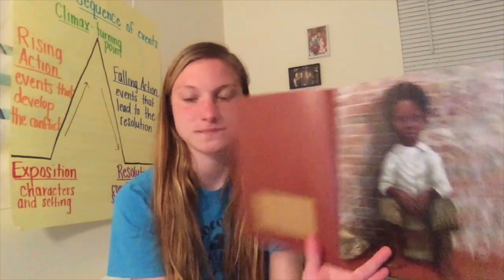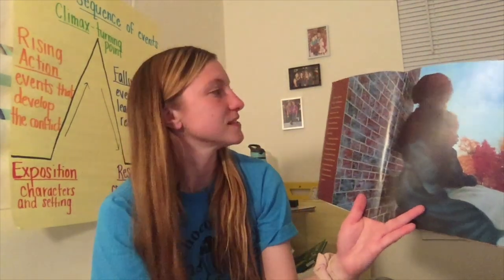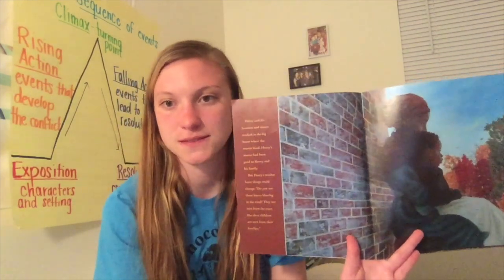Henry Brown wasn't sure how old he was. Henry was a slave, and slaves weren't allowed to know their birthdays. Henry and his brothers and sisters worked in the big house where the master lived. Henry's master had been good to Henry and his family. But Henry's mother knew things could change. Do you see those leaves blowing in the wind? They are torn from the trees like slave children are torn from their families.